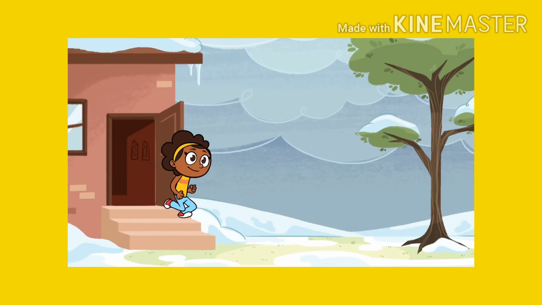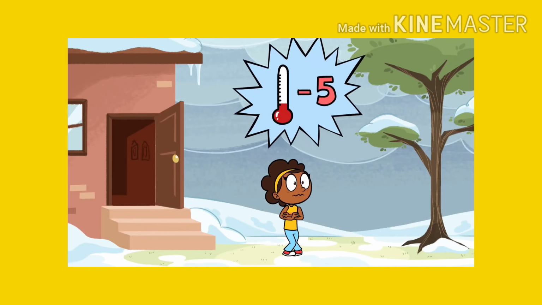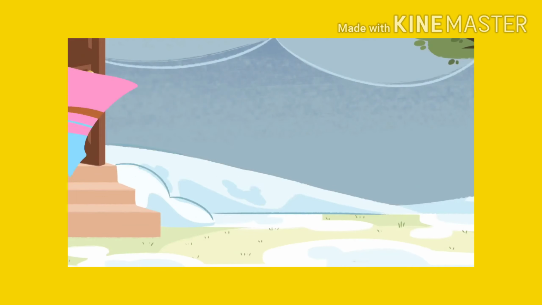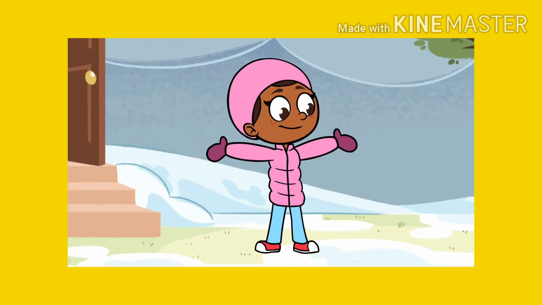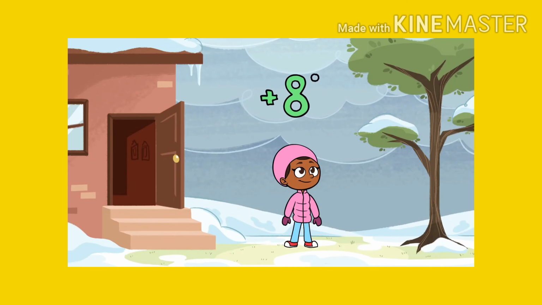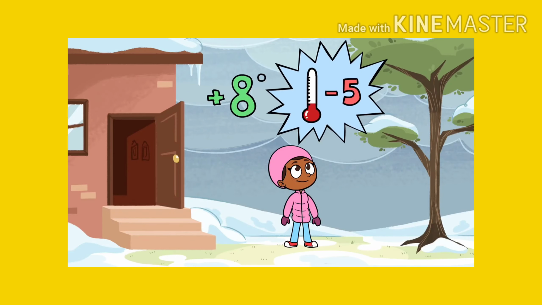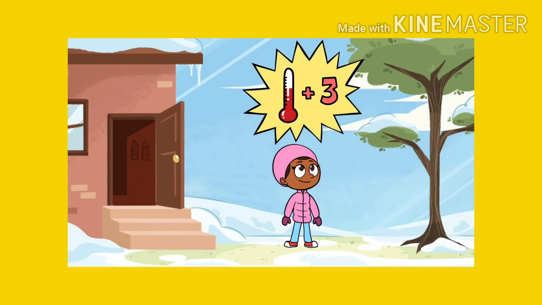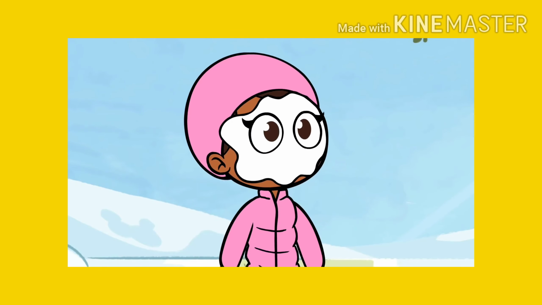It is so, so cold. It is 5 below. I need a warm coat when it's less than 0. But now the temperature has gone up 8 degrees. And so it's positive 3. Still a deep freeze.